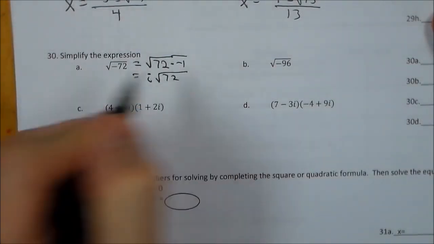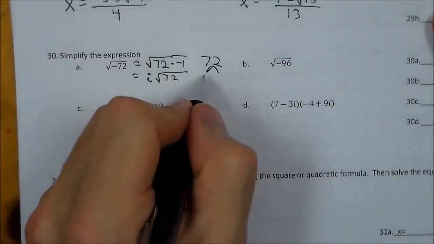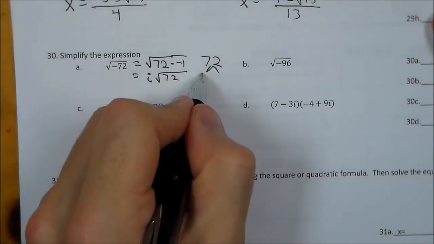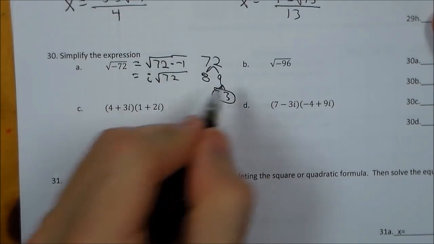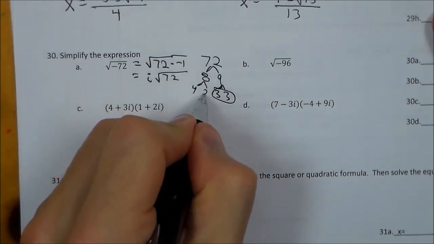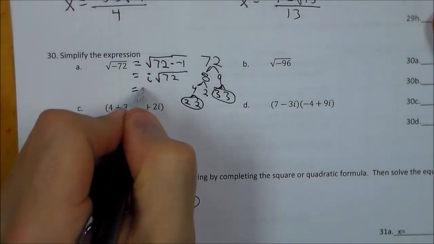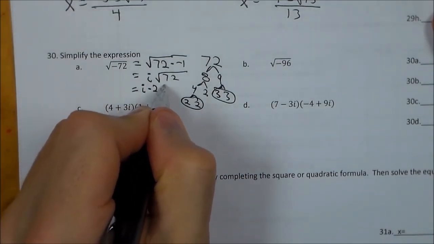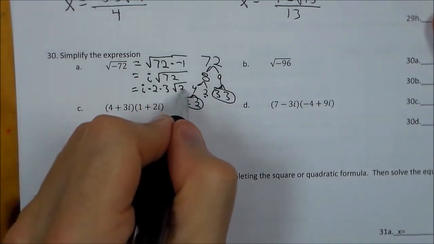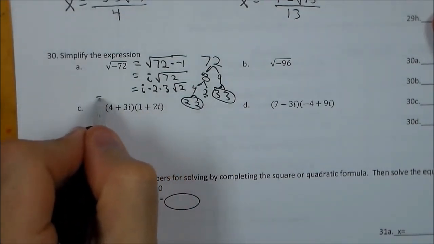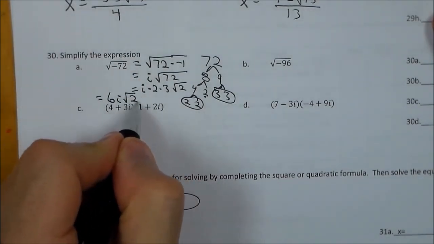So now we need to look at 72, how we can break it down. We're looking for sets. 72 is 8 and 9, a common way we think of it. So we have 2 3s there. Those will come out. 8 is 4 times 2, which has 2 2s, which come out. So it's going to be i, a 2, a 3, and left on the inside is this 2 that didn't have a friend. When we put it all together, outside I have 6i, and then inside root 2.